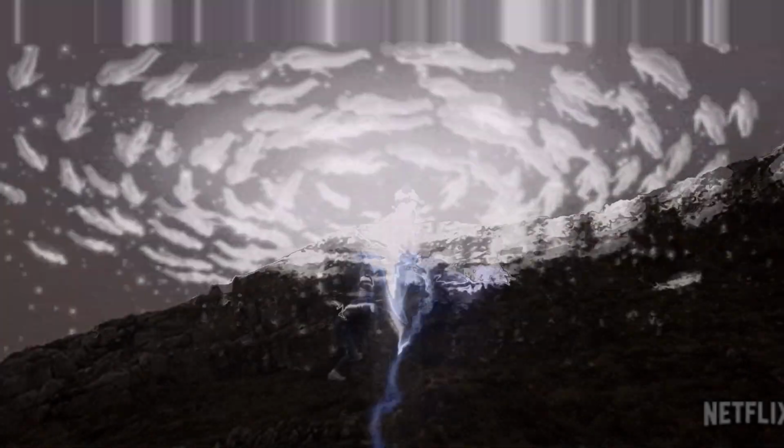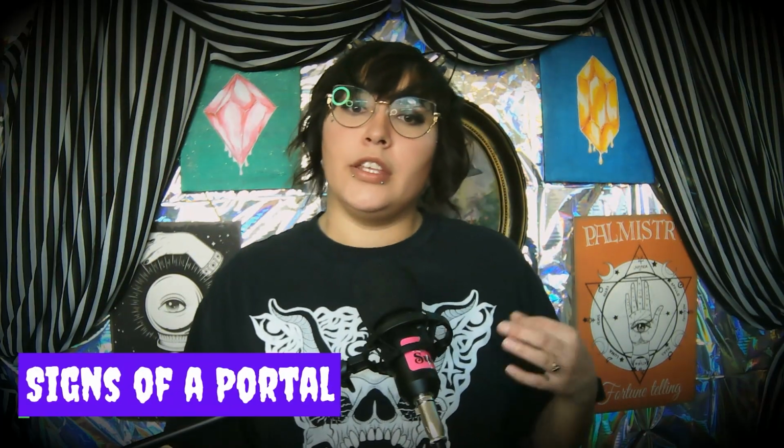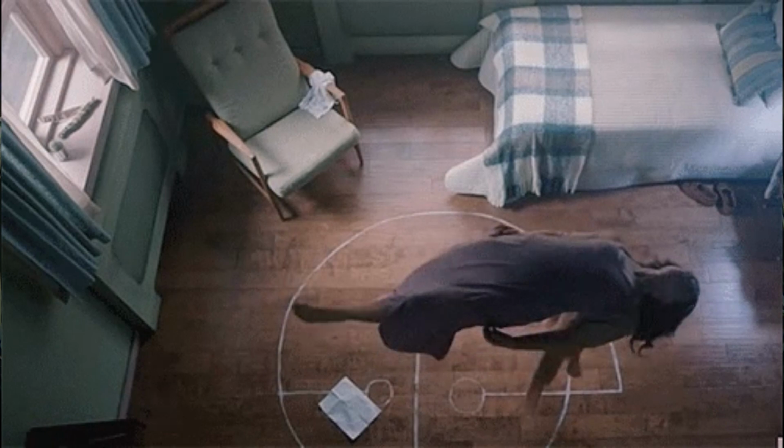Energy vortexes. Some believe spirit portals are created by strong energy vortexes, natural or supernatural forces that act as a bridge between dimensions. This energy can attract both benign and malevolent spirits. Signs of a portal. You might notice an increase in paranormal activity around a spirit portal. This could include seeing multiple apparitions, experiencing sudden temperature drops, or even feeling a strong presence in the area.